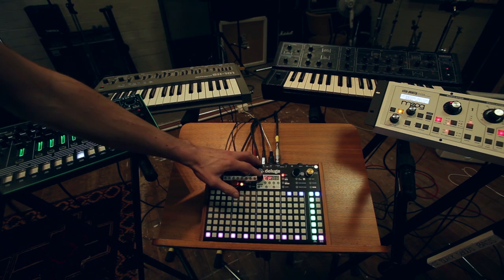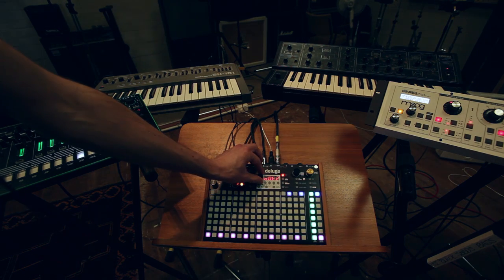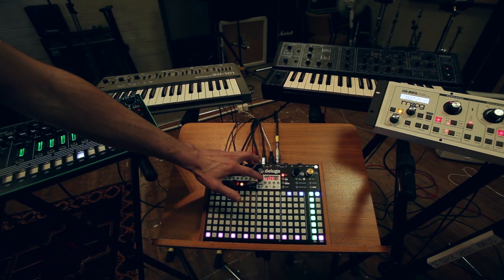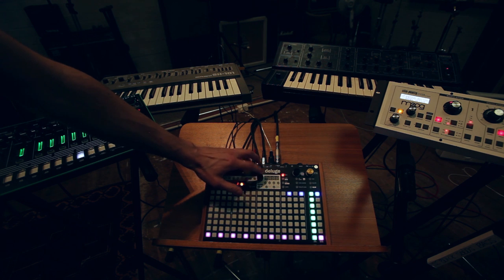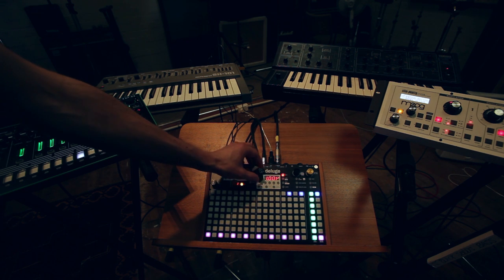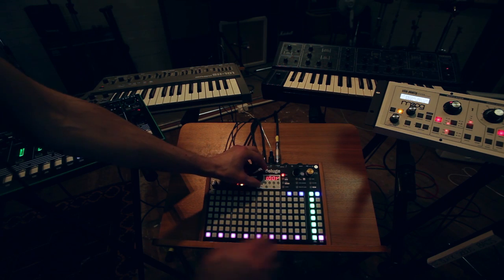Going along to the CV settings, we first select which CV output we want to adjust. Output 1, say. We can adjust its mode, which at the moment is 1 volt per octave. We can change that by the 0.01 of a volt. This will probably sound a little bit strange.